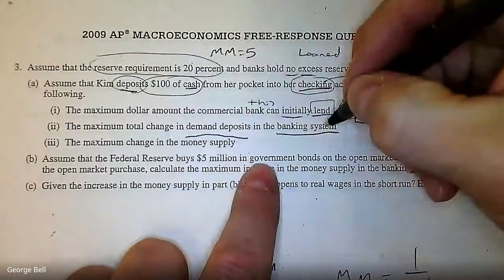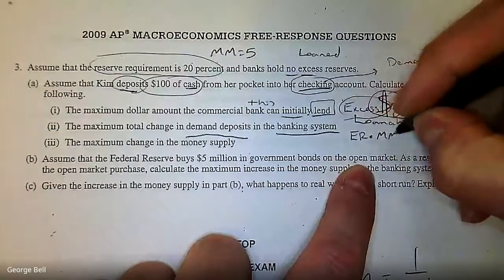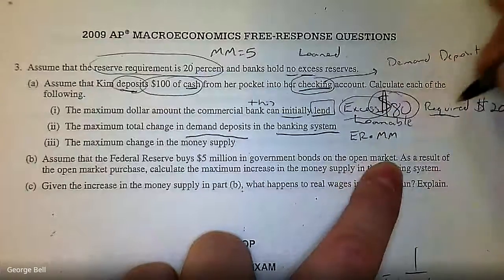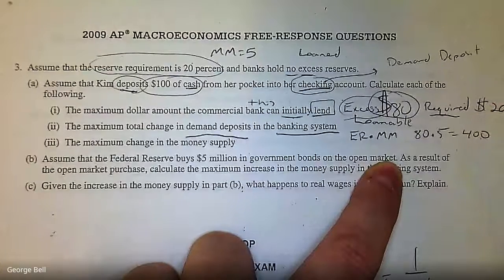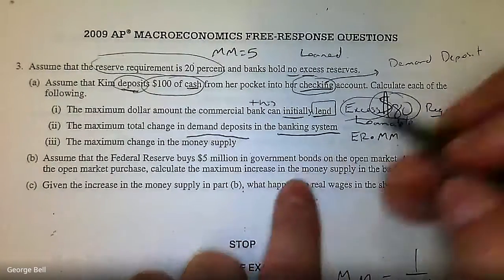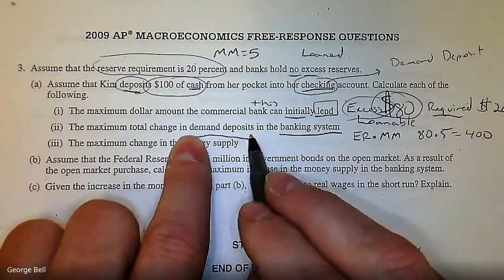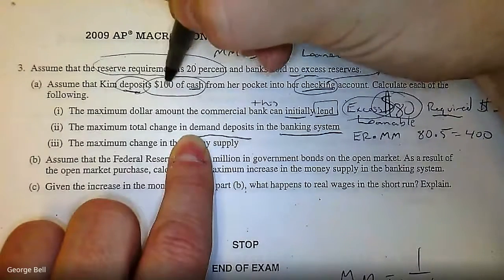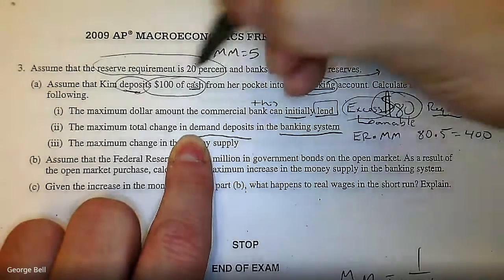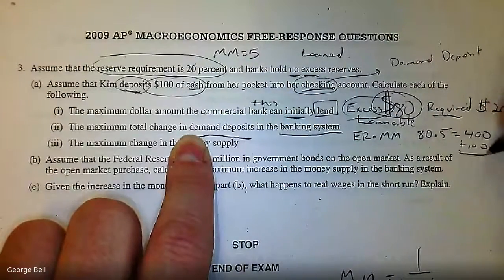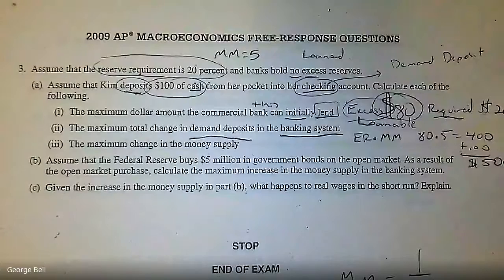In the banking system. Now, when we have a deposit, what we do is we take the excess reserve times the money multiplier. The excess reserve times the multiplier, that in this case would have been 80 times the multiplier of 5, that's 400. But this isn't the answer this time because they didn't ask about the change in the money supply. That's actually the answer to A3. They asked about the change in demand deposits. They tried to trick you. Kim deposited cash into the demand deposit. That means we have to include that 100 plus that 100. The answer to this question is $500. So A2 is $500.